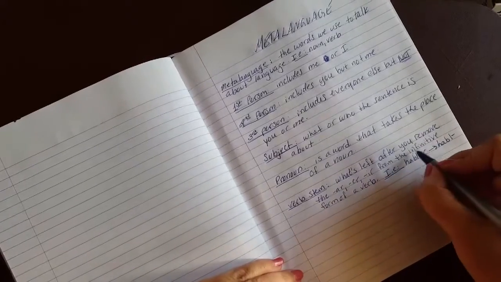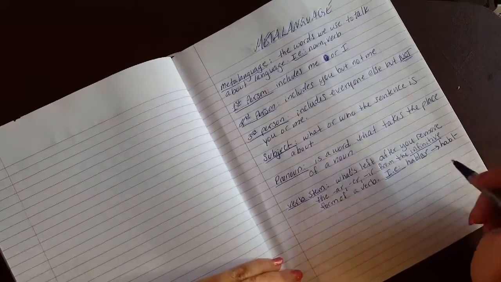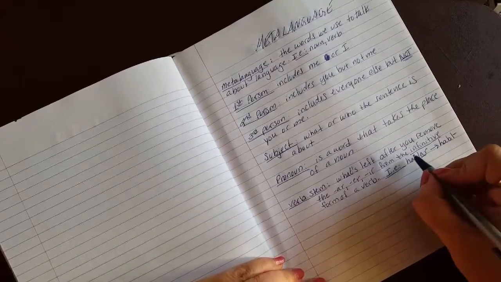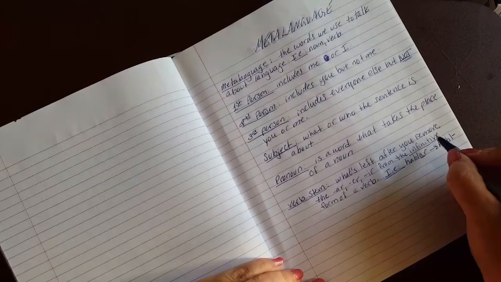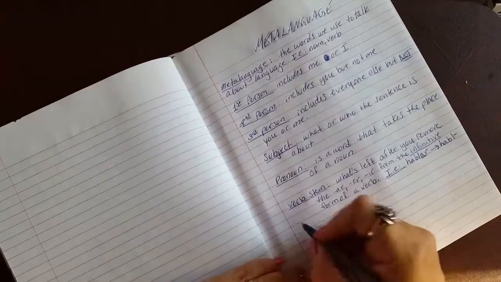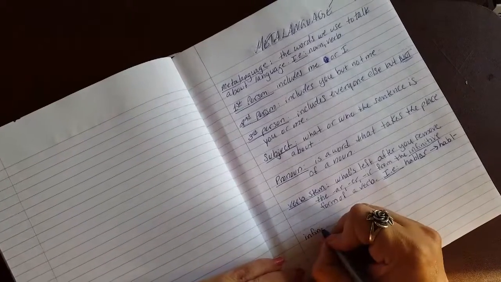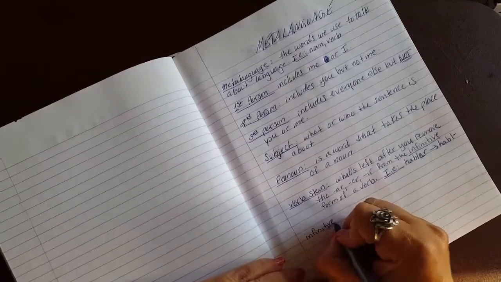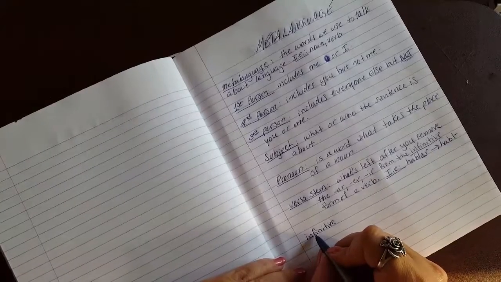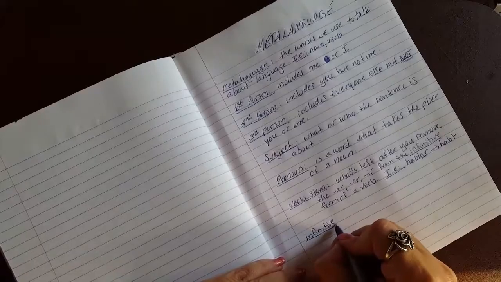Our next entry is this word here. Infinitive is a very long word. We use it quite a bit, and you need to be able to recognize these when you see them in your studies. So that will be our next entry. Skip a line, and as always, we're going to add our word: I-N-F-I-N-I-T-I-V-E. Infinitive.